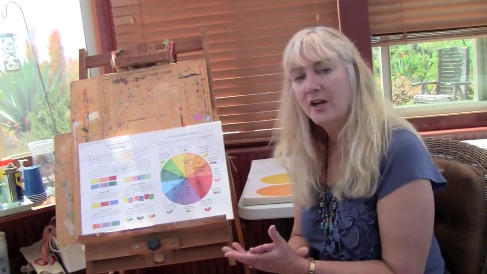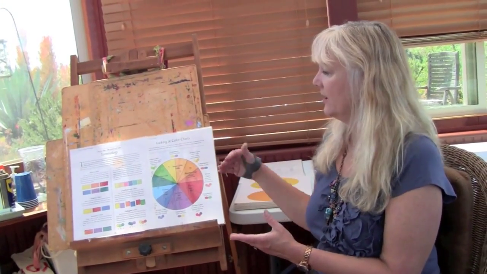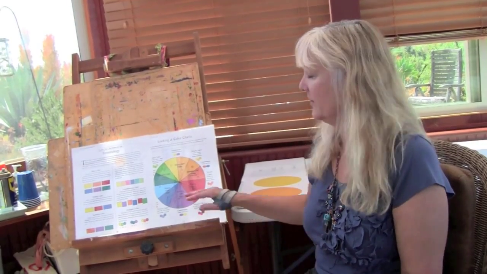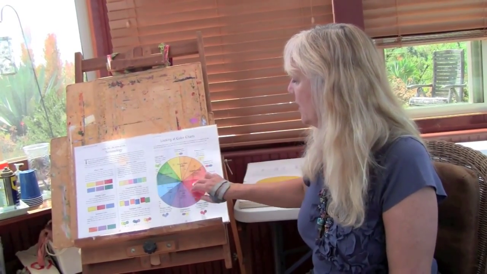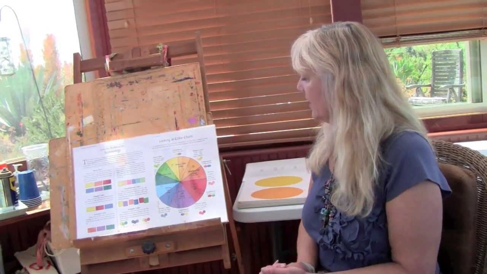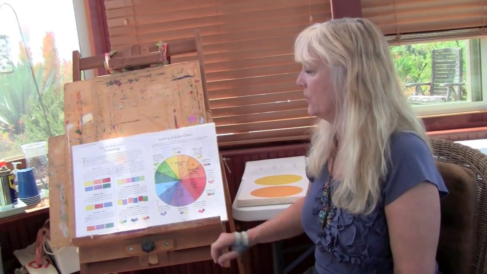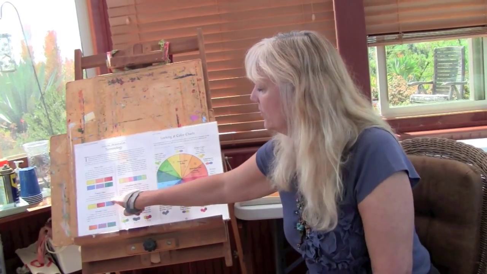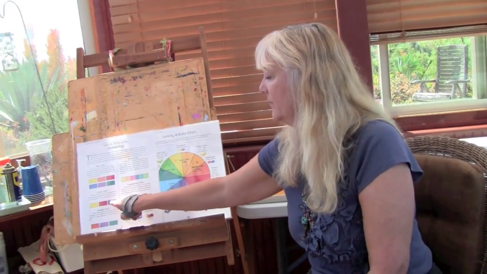The way I like to teach color theory, though, is so that you can know these things automatically and not just have to look at a color chart every time you want to think of what colors are complements for each other. So I'll be talking a little bit later on about some easy ways to remember them. But basically, you go back to your original primary colors, yellow, red, and blue.